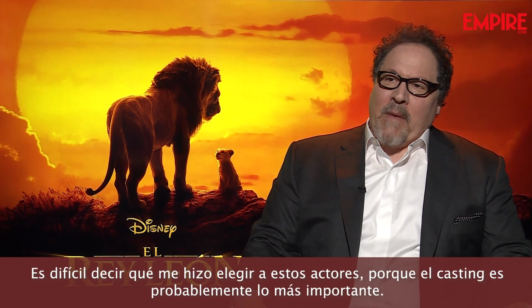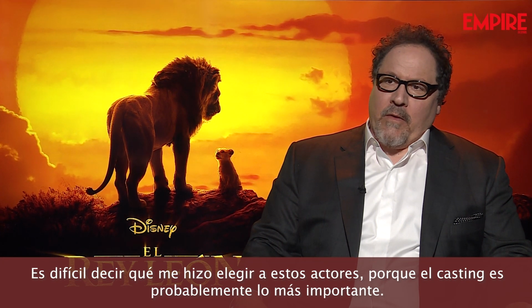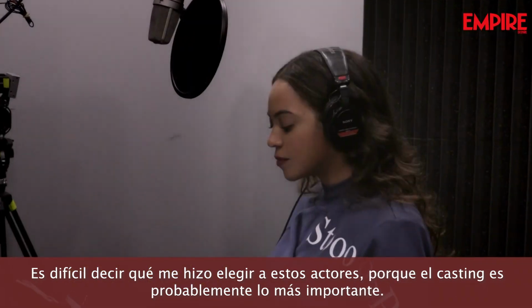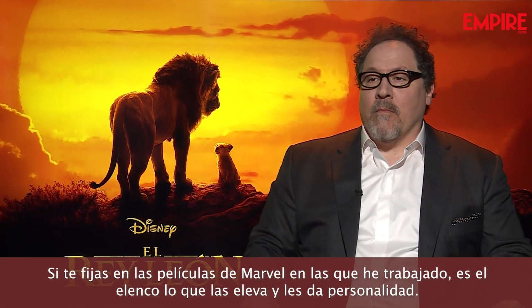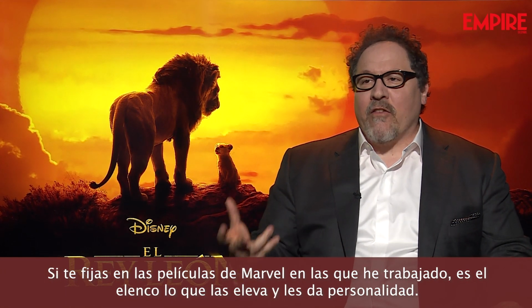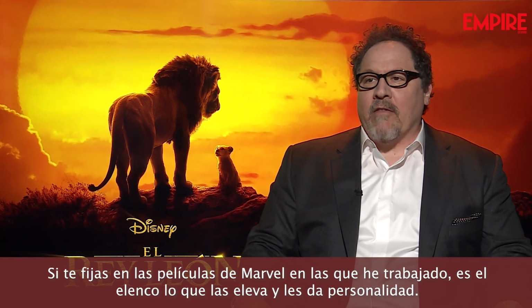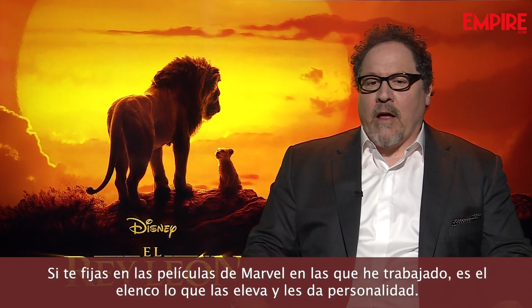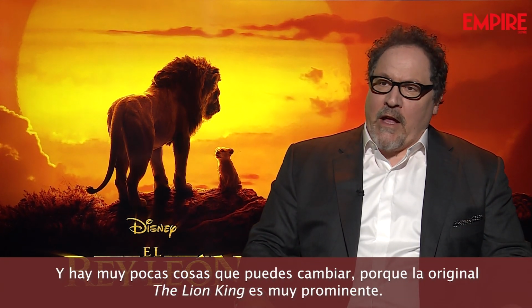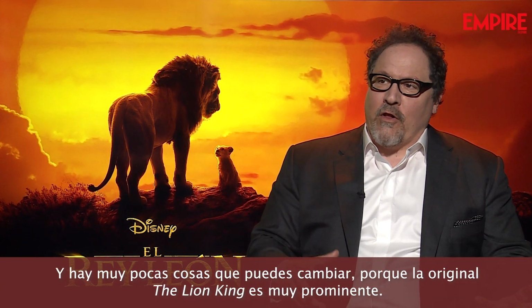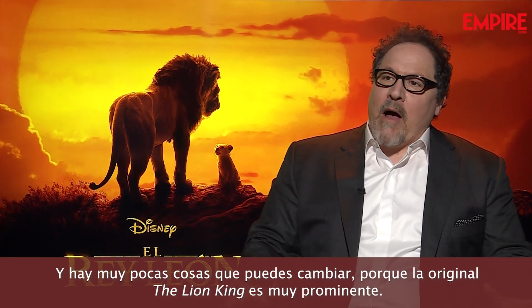It's hard to say what made me want to choose these actors, because casting, I think, is probably the most important part. If you look back to the Marvel movies I've worked on, the cast is really what elevated those productions and gave them their personality. And there's so few things that you could change because the original Lion King is so prominent.